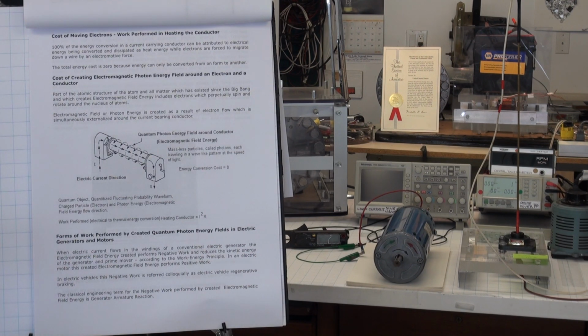In an electric motor, this created electromagnetic field energy performs positive work. So an electric generator performs negative work, employing electromagnetic field energy to reduce the kinetic energy of the system.